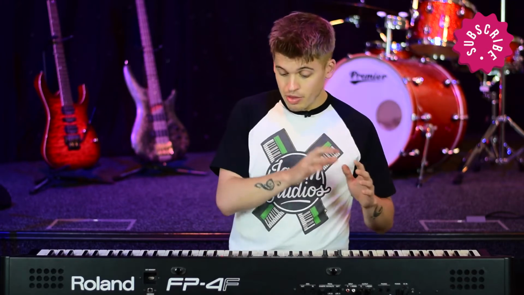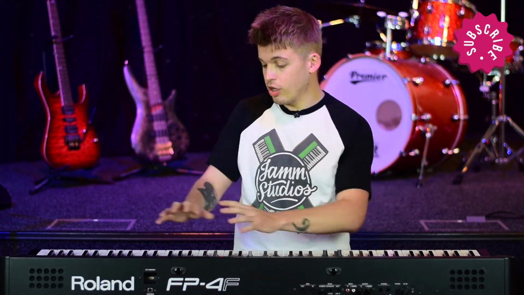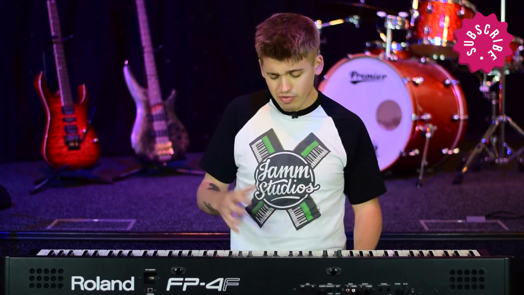Now, because you haven't got that many notes to actually use, because we're only using chord tones, try and experiment more with rhythm. And obviously, you've got those notes, but then those notes you can go up the octaves or down the octaves, and you really can create a melody just using those notes.